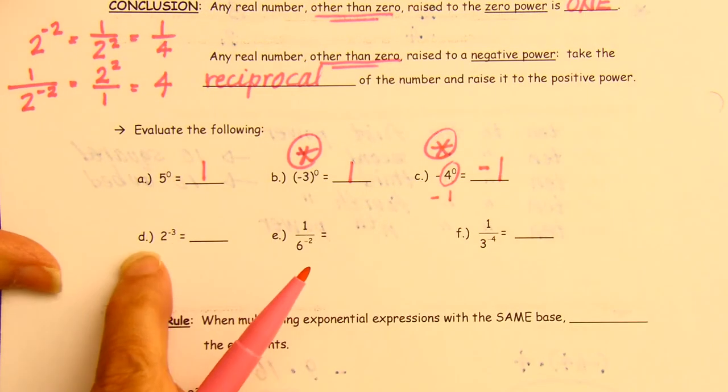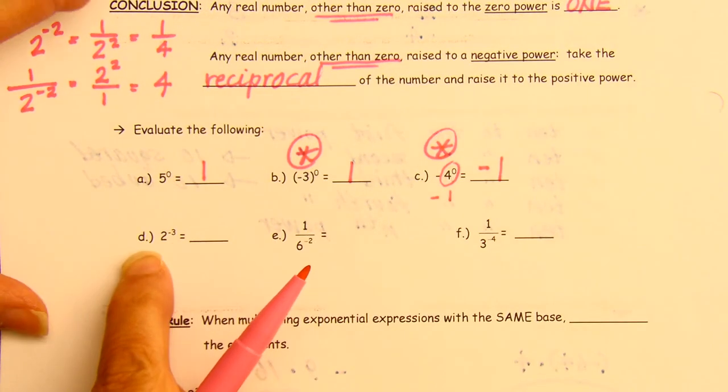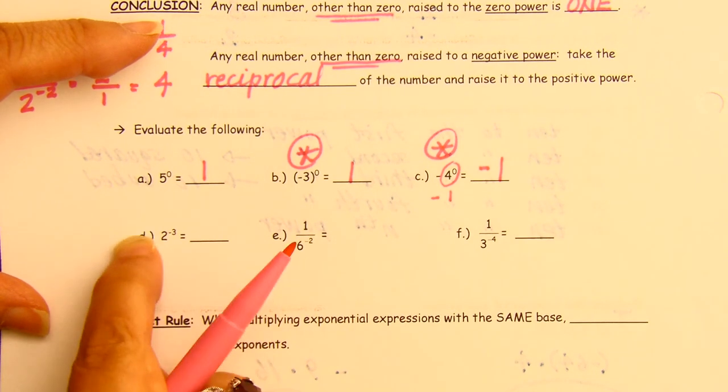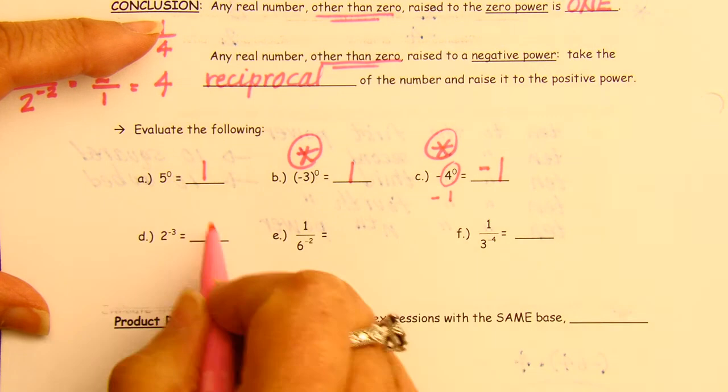2 raised to the negative 3 power. Well, we know the negative 3, this is going to go in the denominator. So I'm going to have a 1 over 2 cubed, or 1/8.